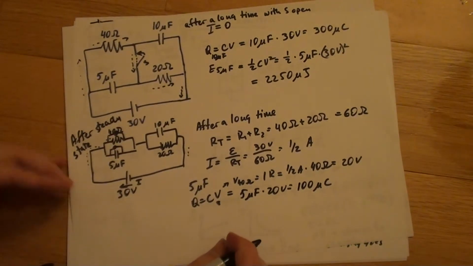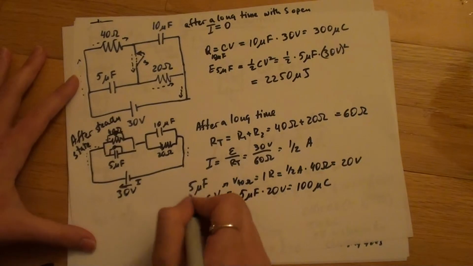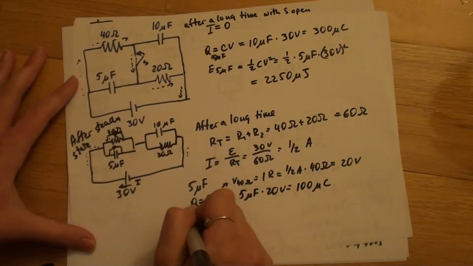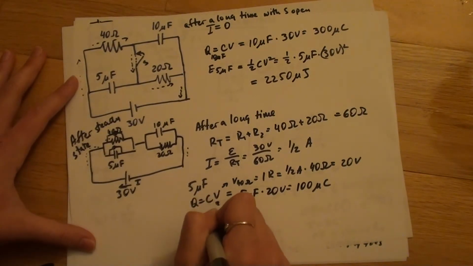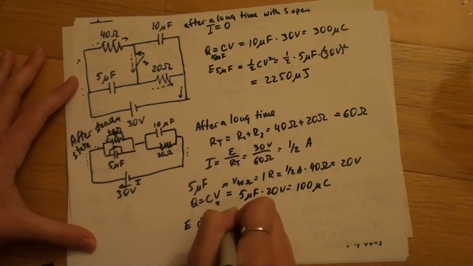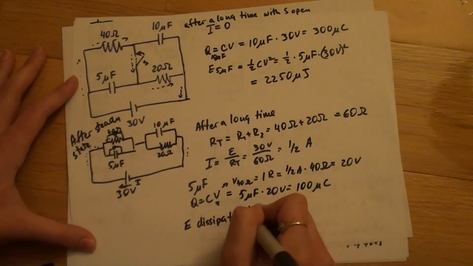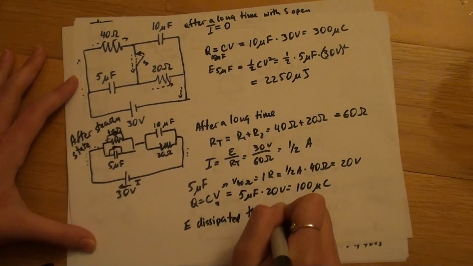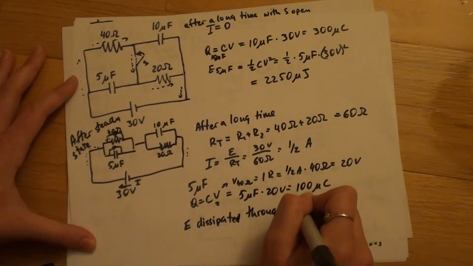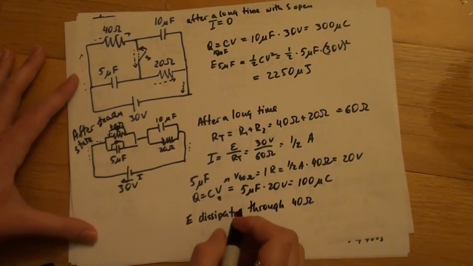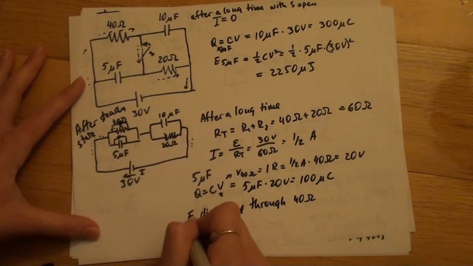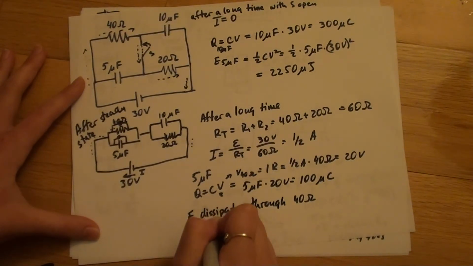They have been fully charged. So to find the energy dissipated through the 40 ohm resistor, we have to first look at the power. So energy equals power times time.